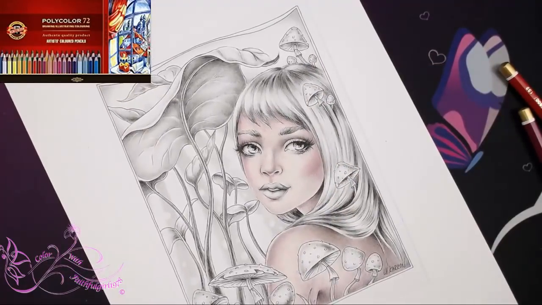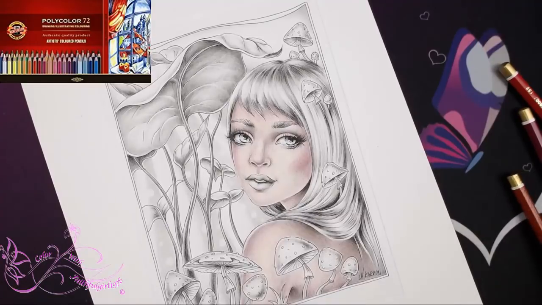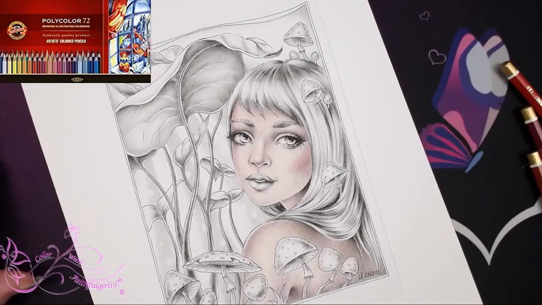Starting to look good. She is pretty. Actually, yeah, I wondered why, because you've done it in grey, not colour. I like to see your coloured ones.